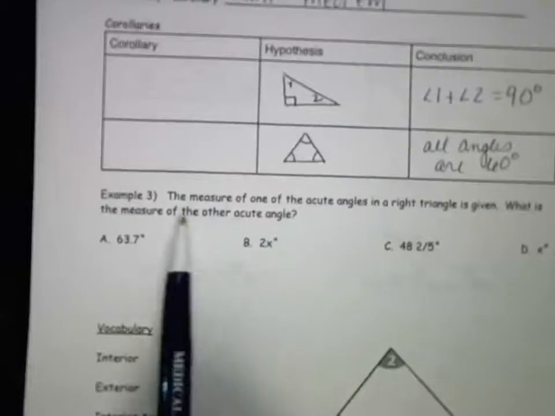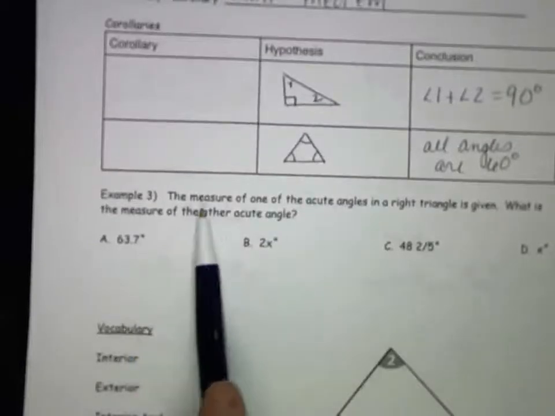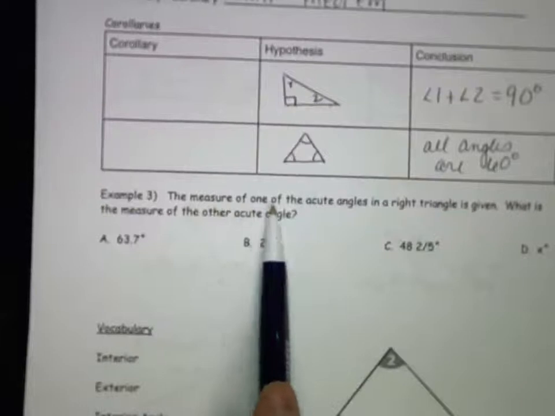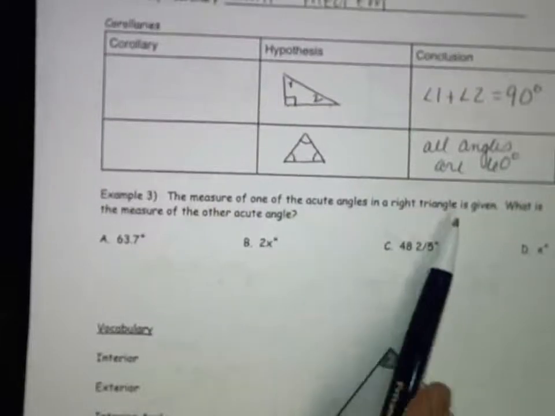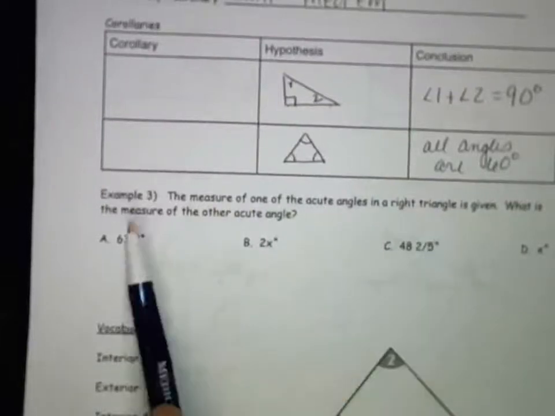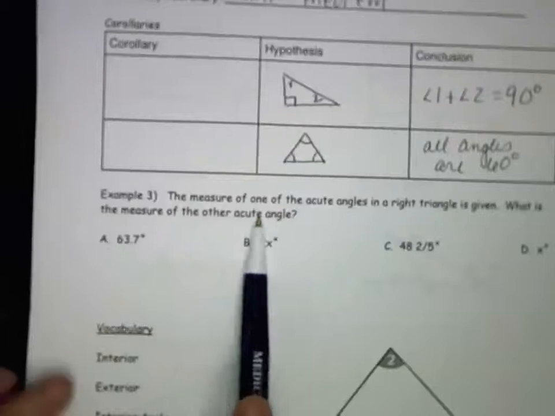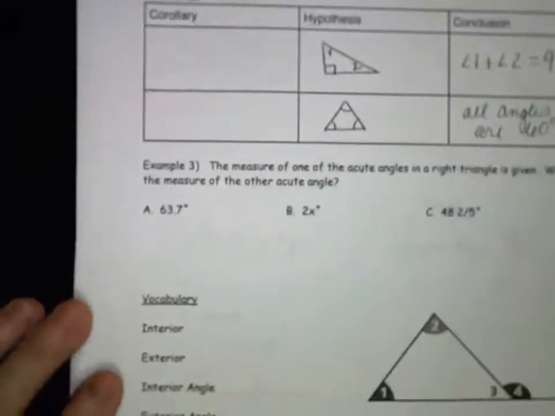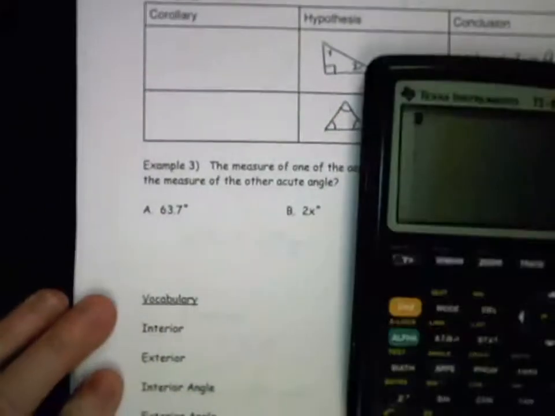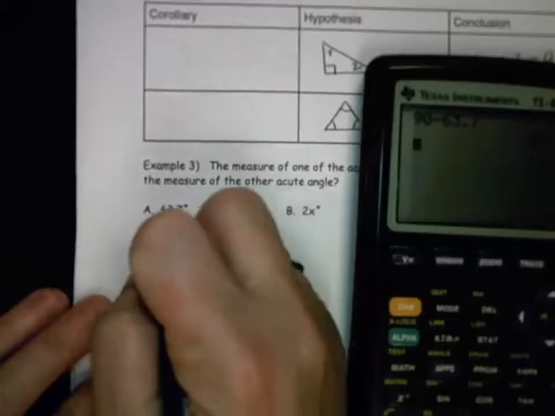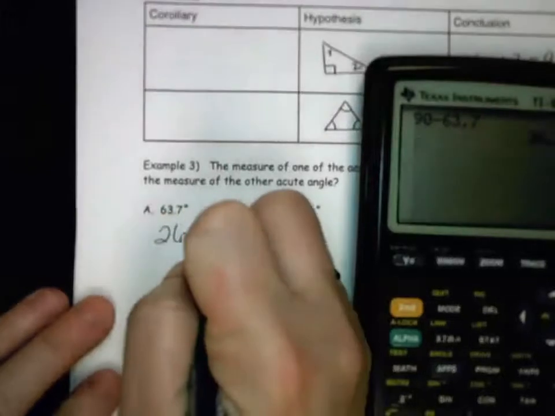So this next example, the measure of one of the acute angles in a right triangle is given. What is the measure of the other acute angle? Well, together they have to add up to 90. So 90 minus 63.7 is 26.3.